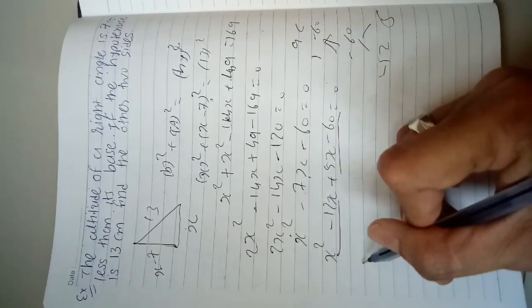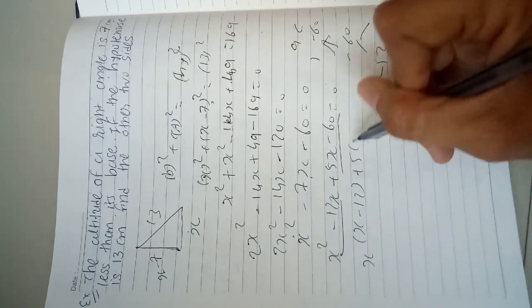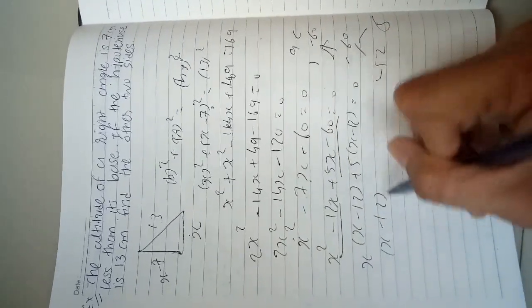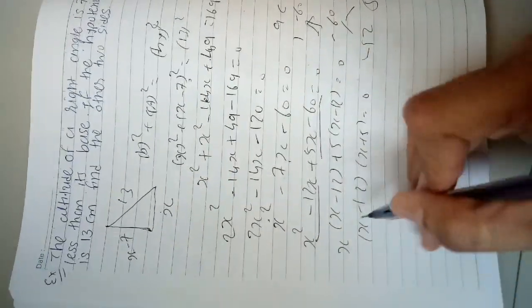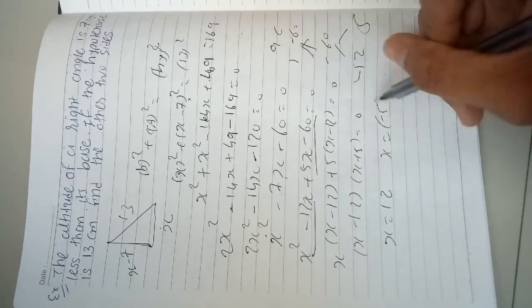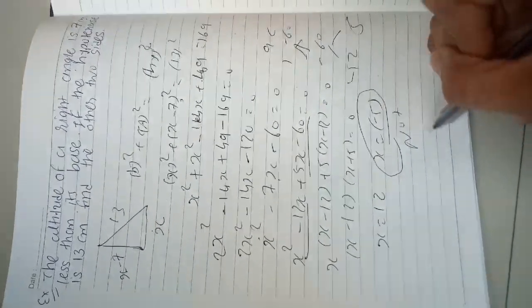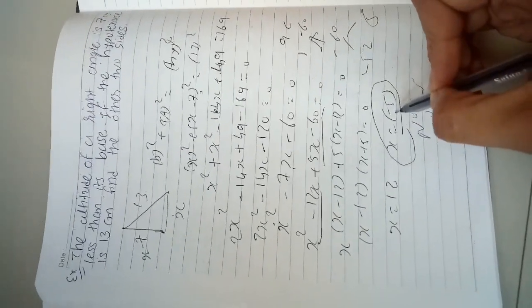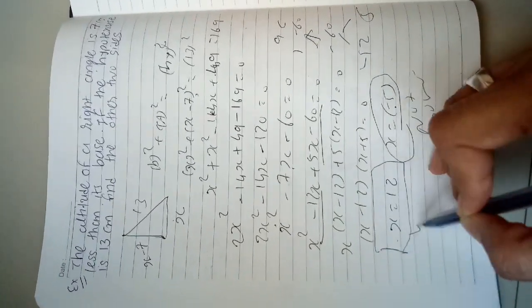Here the two parts: x minus 12 and x plus 5 is equal to 0. So x is equal to 12 and x is equal to minus 5, which is not possible, because length cannot be negative. So our final answer is x is equal to 12.